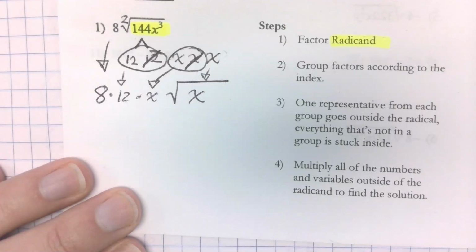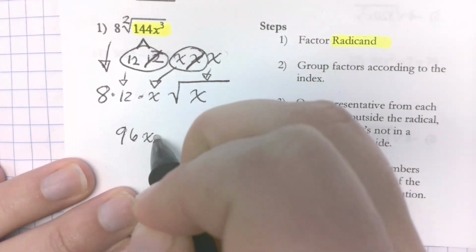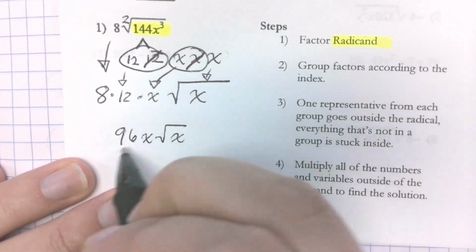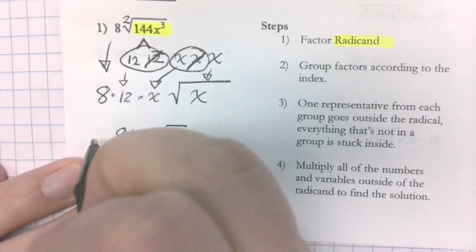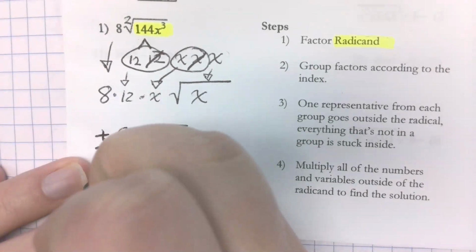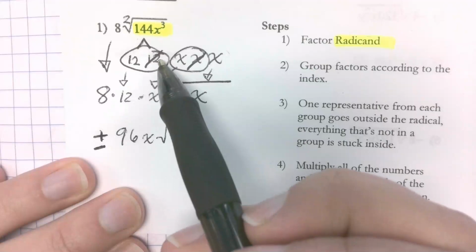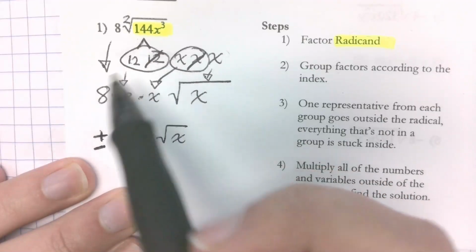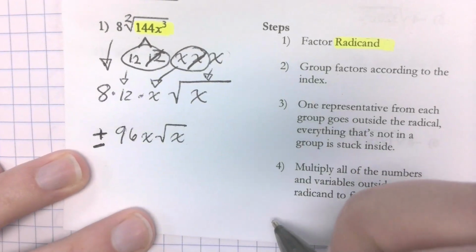What is 8 times 12? You can use your journal if you need to. 96. Yes, sir. And this is your answer. The only thing I'm going to add is they always put a plus and minus in front, because they could have done 2 negative 12s or 2 positive 12s. So both of those would work. So the plus and minus in front, I need to add that.